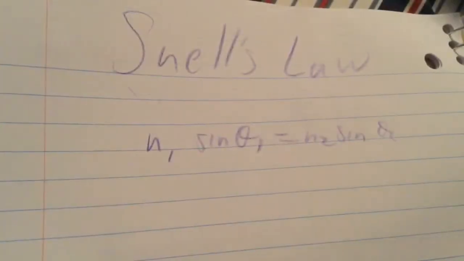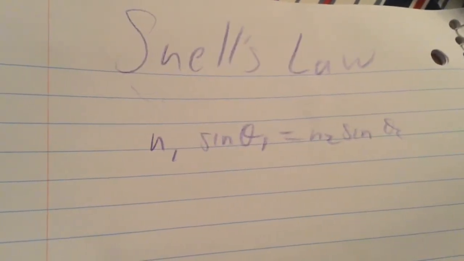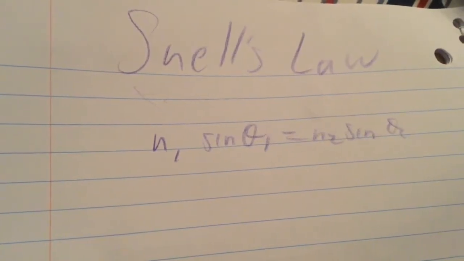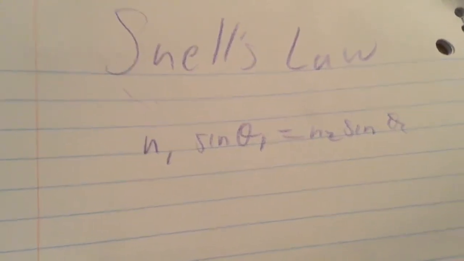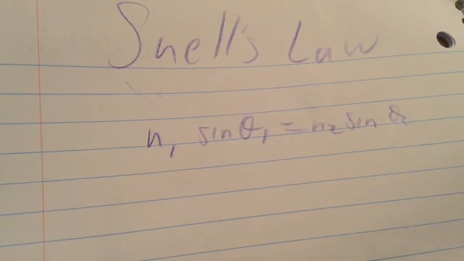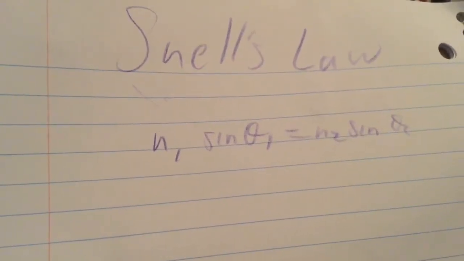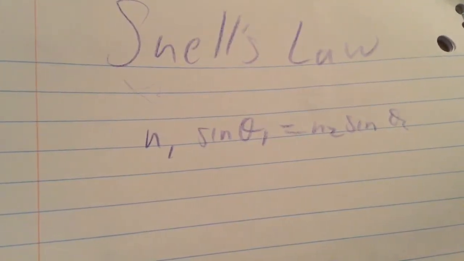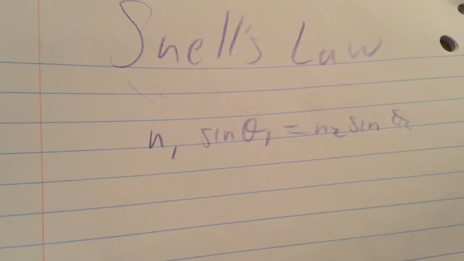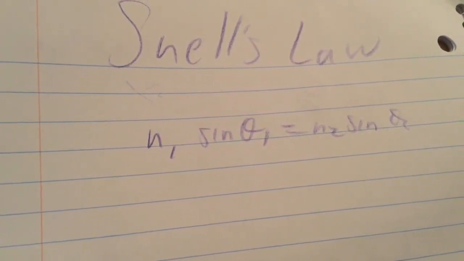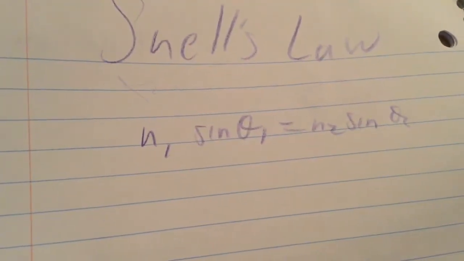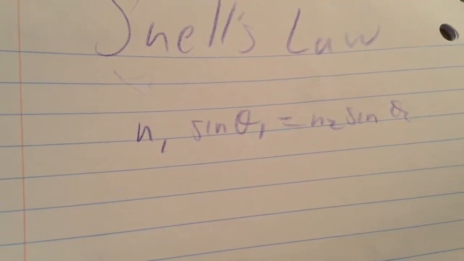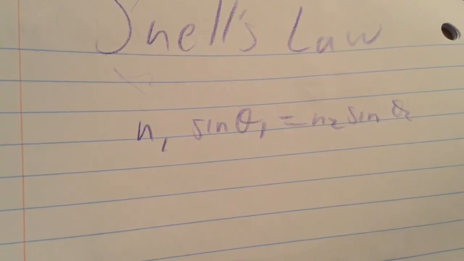What we'll cover today is Snell's law. Snell's law basically says that as light waves bend as they come in contact with a material, how much they bend is dependent on the initial index of refraction n1 times the sine of the angle at which they hit the material, sine theta 1. This is equal to n2 times sine theta 2, the angle at which it's refracted.